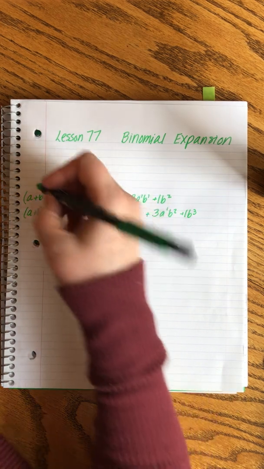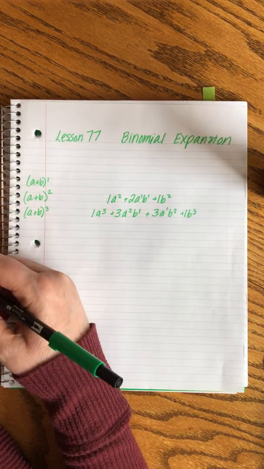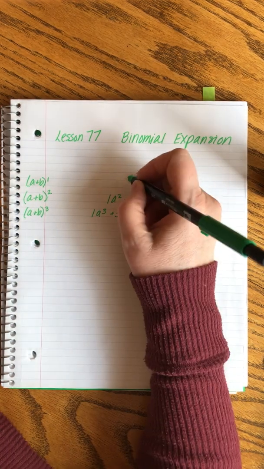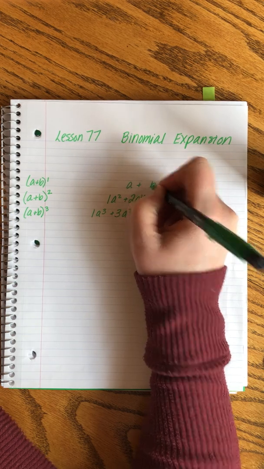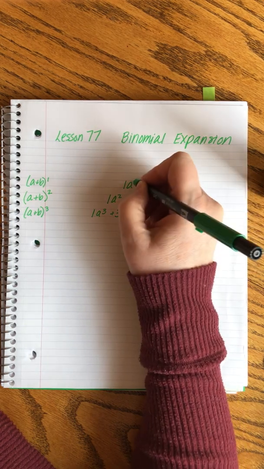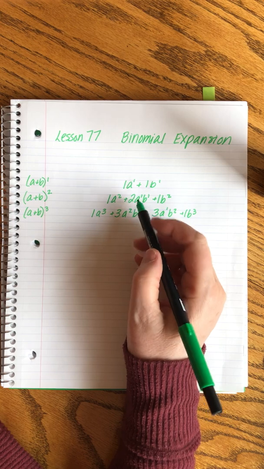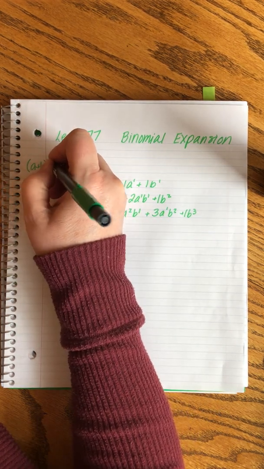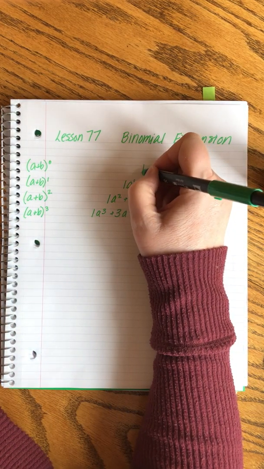but let's go up first. A plus b to the 1 power. Well, that's just a plus b, isn't it? But we'll do the same thing. We'll give it a 1 and a 1, right? Coefficient and an exponent. And then let's just go one better and do a plus b to the 0 power. Anything raised to the 0 power is 1.